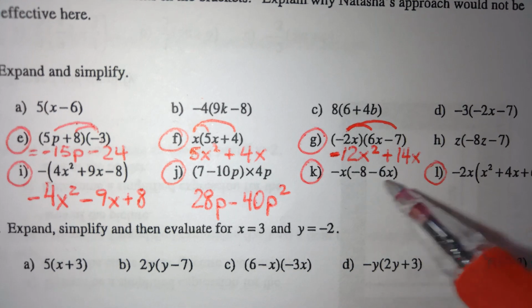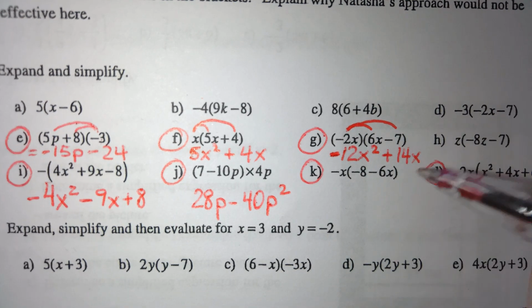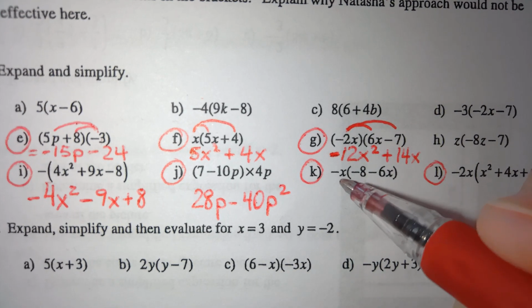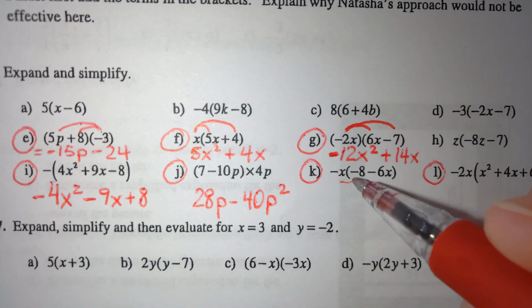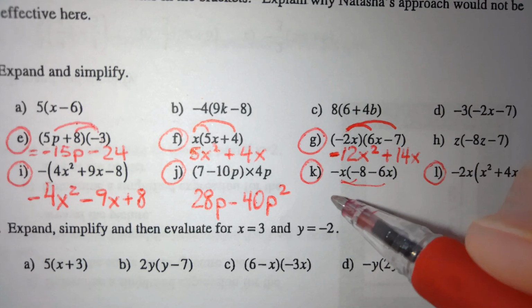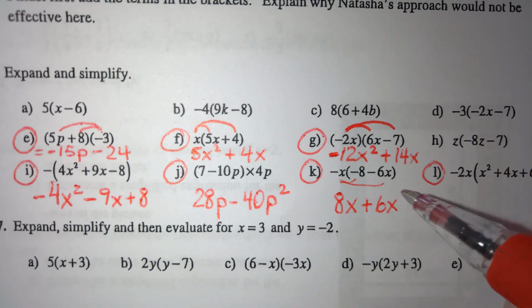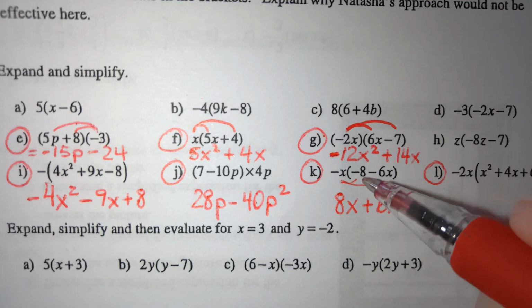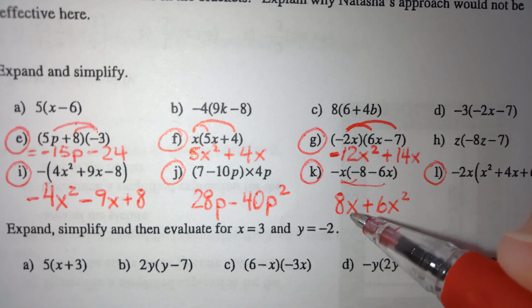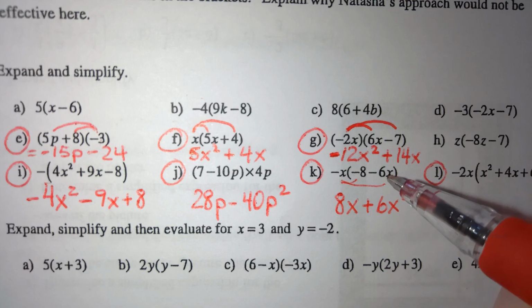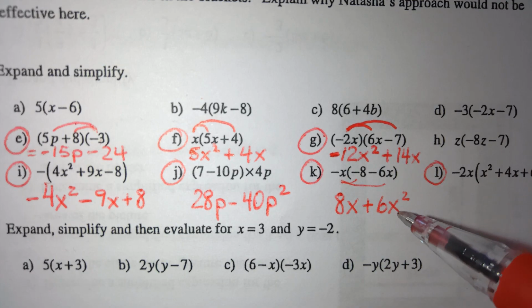K, Margaret, can you help me with K? 8x plus 6x squared. Perfect. Negative x times negative 8 gives you positive 8x. Negative x times negative 6x gives you positive 6x squared.